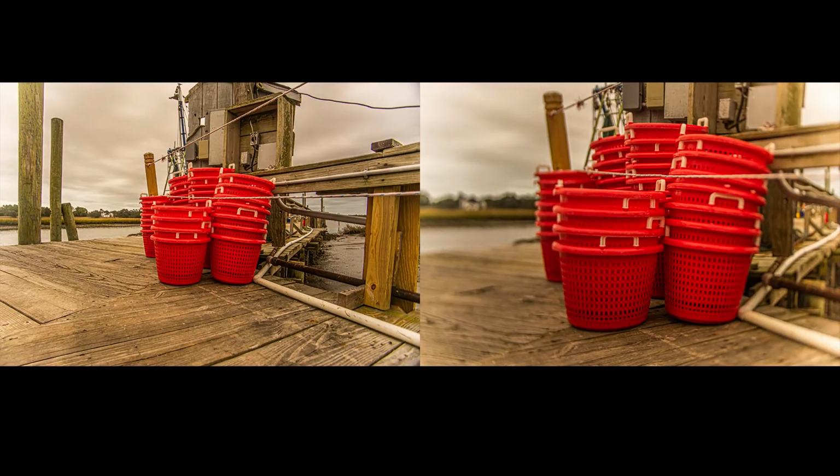Wide-angle lenses, by their very nature, have distortions. Let's take a look at these two photos side by side so we can explore the distortion they have. As you can see on the right-hand example, it looks like these baskets are really far away. I'm standing at the exact same distance. The only difference? I used a less wide-angle lens.